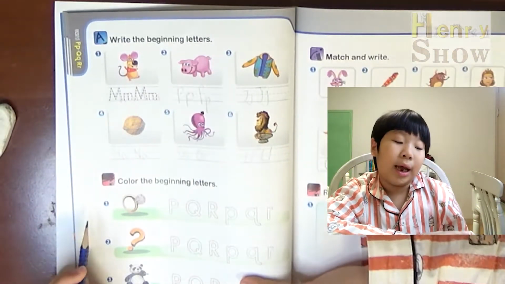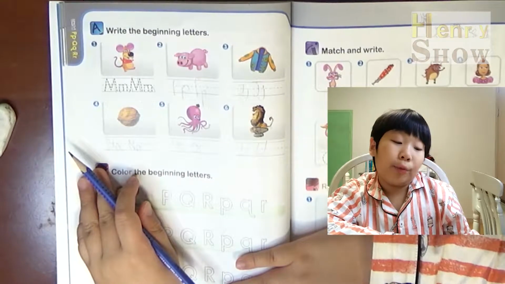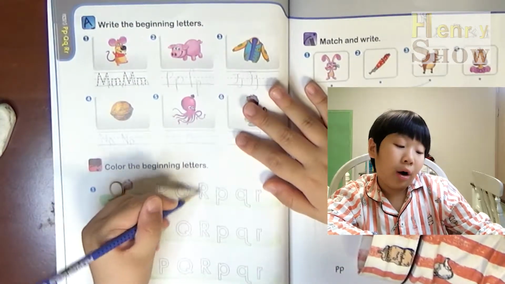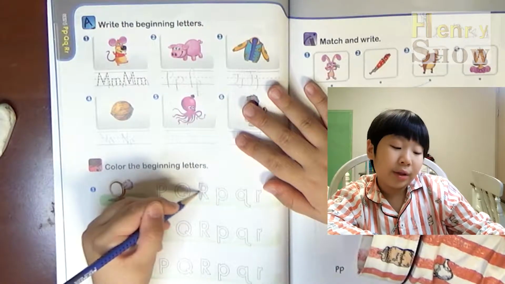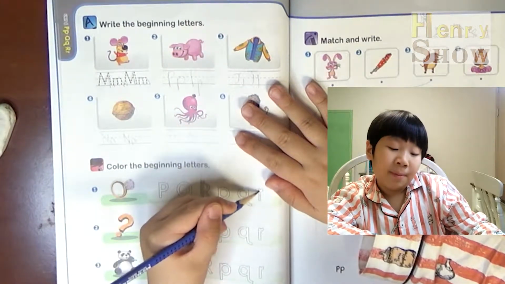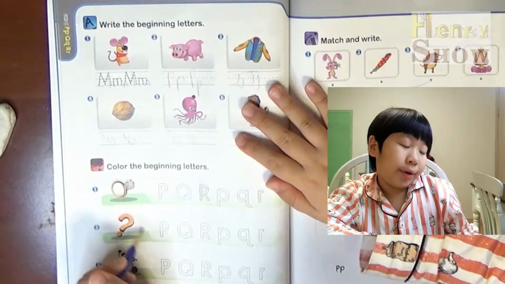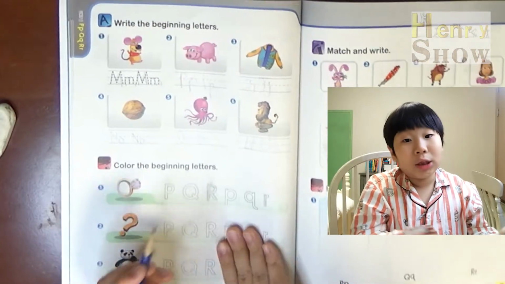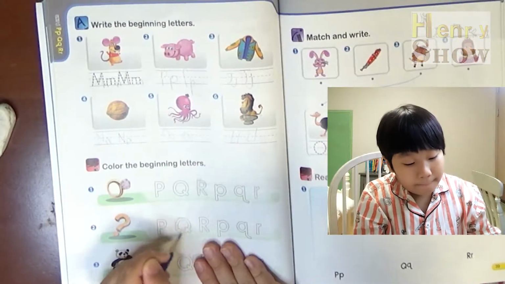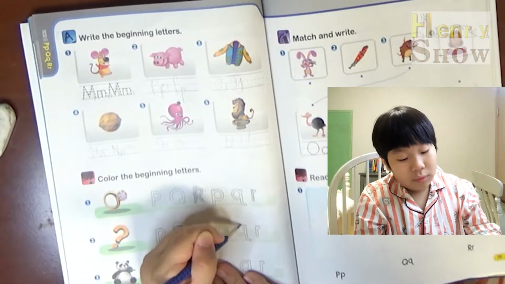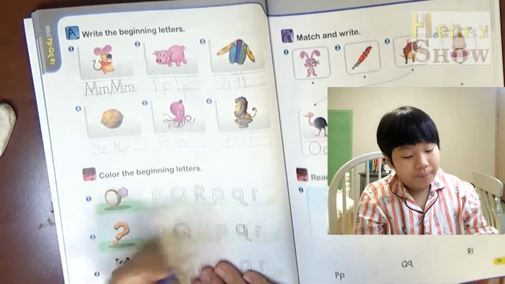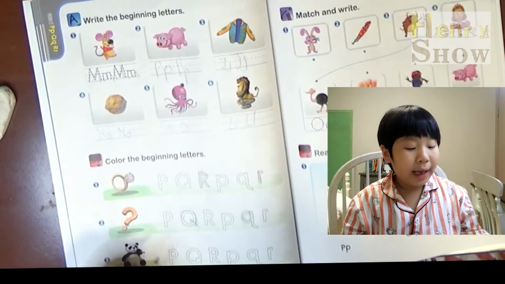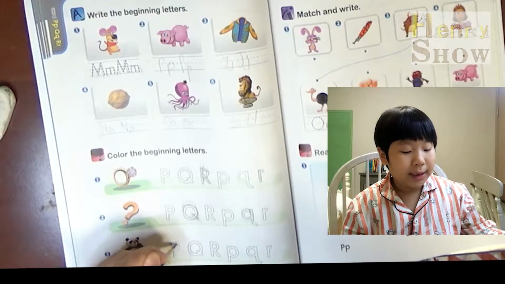Color the beginning letters. This is a ring. What does ring begin with? Ring begins with R. Well done. Number 2, this is a question. What does question begin with? Question begins with Q. Number 3, this is a panda. What does panda begin with? Panda begins with P.